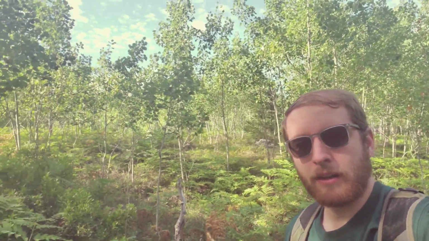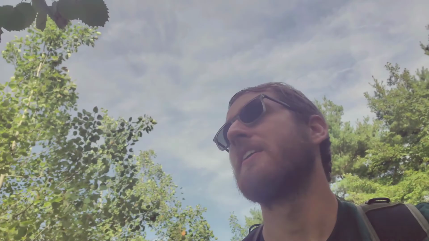Behind me are a ton of bigtooth aspen trees, young bigtooth aspen. And it may shock you, but they're all genetically identical. They all share the same root system, just like quaking aspen. However, this tree is unique in its leaves, but not all too unique.